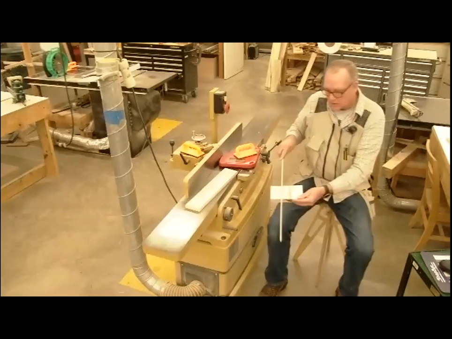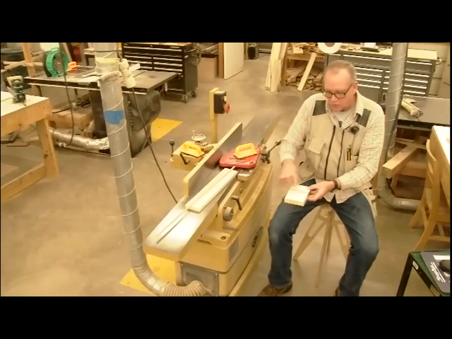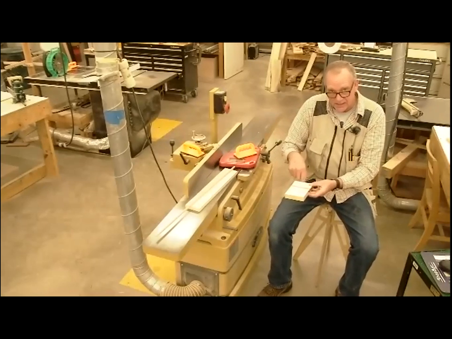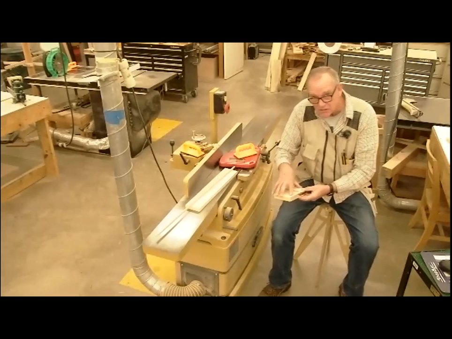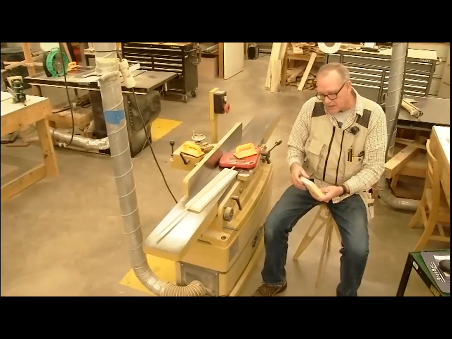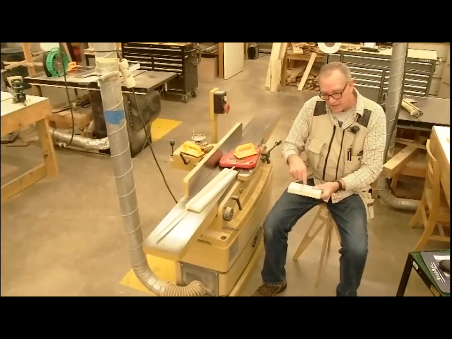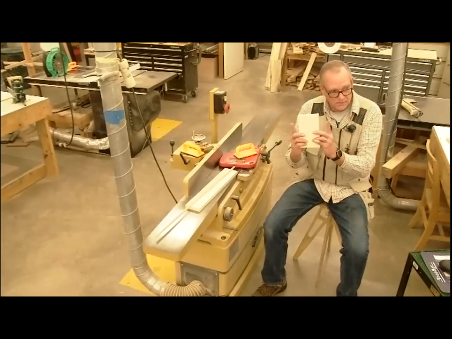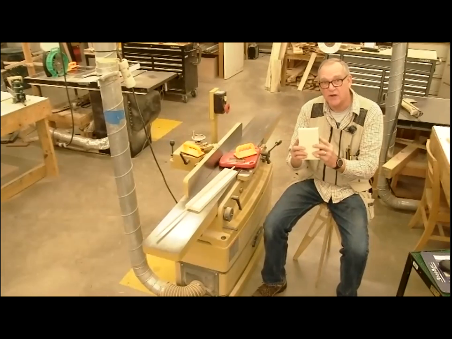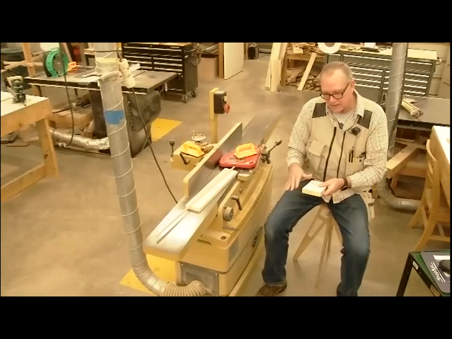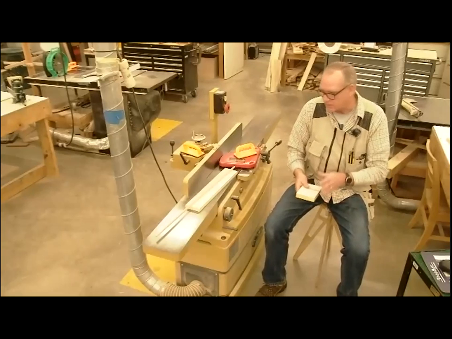So these are the faces, these are the edges, and these are the ends due to the dimensions of the board, something we can physically check. But we have end grain, edge grain, and face grain. This is an edge, these are edges, but they're end grain. So dimensionally, it's different than it is structurally.